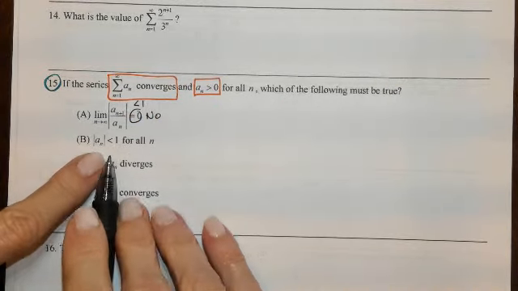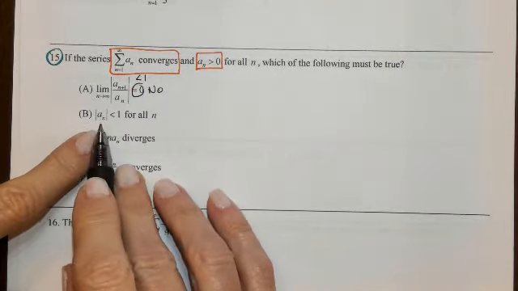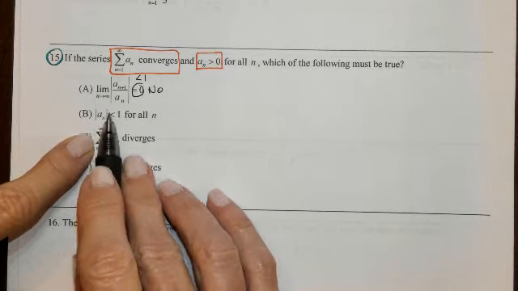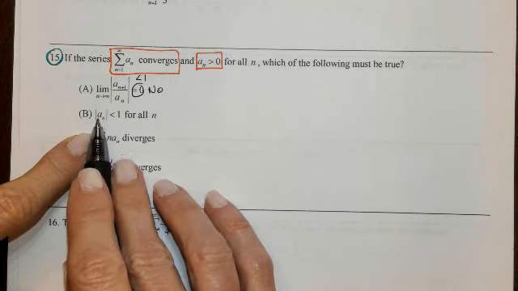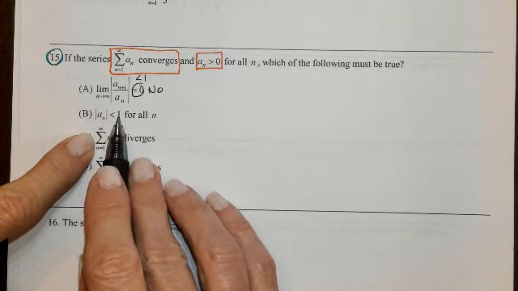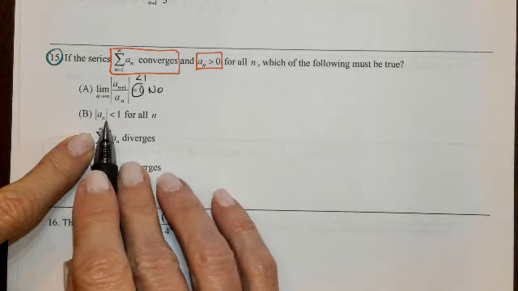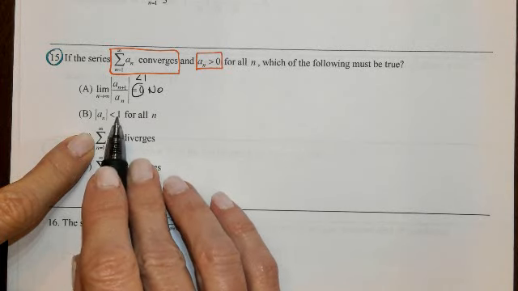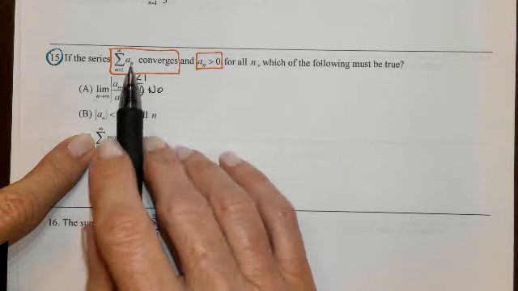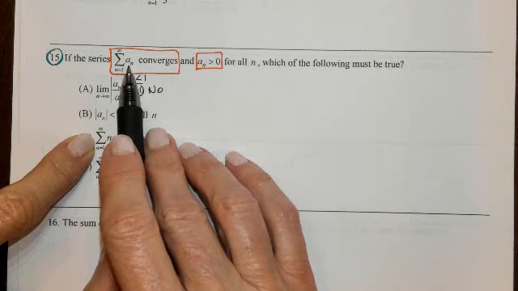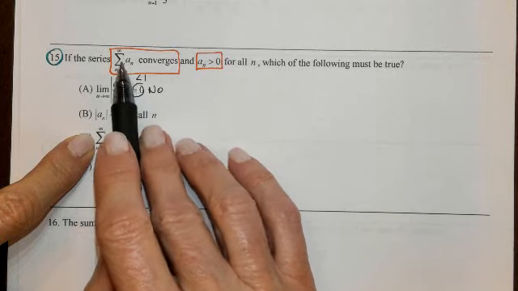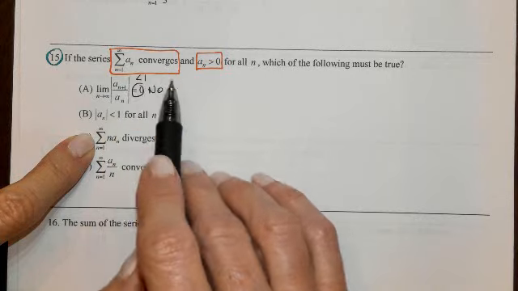Okay? In B, it says that the magnitude of every term is less than 1 for all n. That's saying that for this to converge, we can never have a term that's bigger than 1.